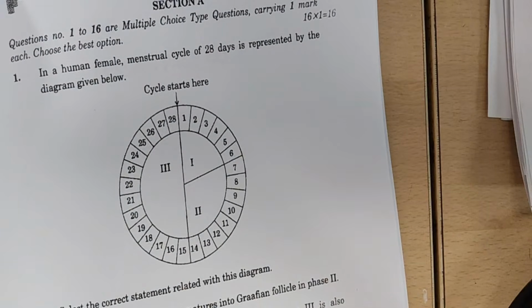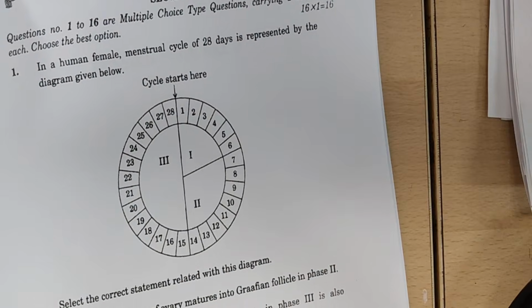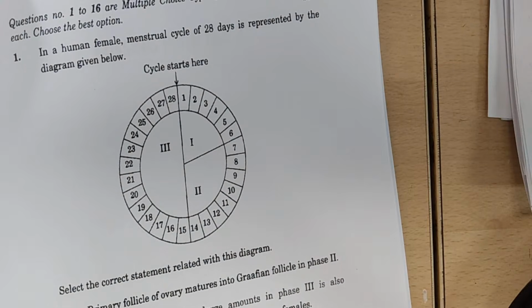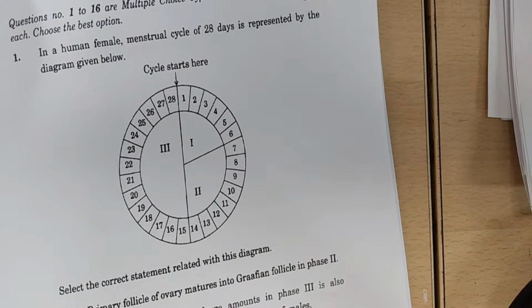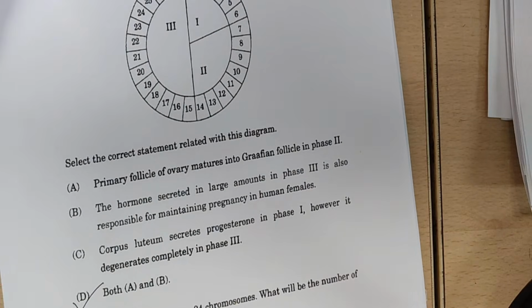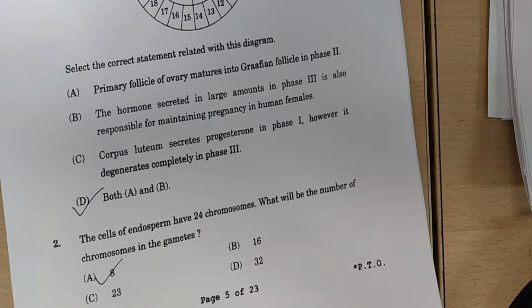Cells of endosperms have 24 chromosomes. What will be the number of chromosomes in the gamete? Two set. Okay, thank you, beta. Answer is 8 here. The number of chromosomes in the gametes is 8. Okay.